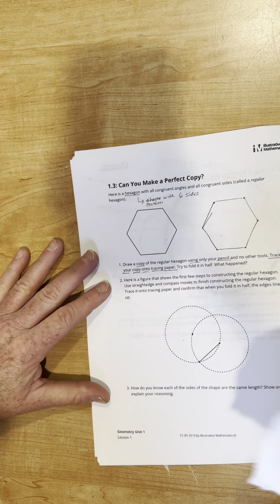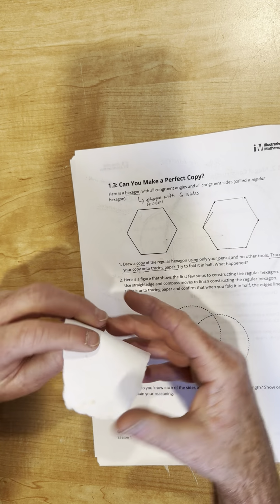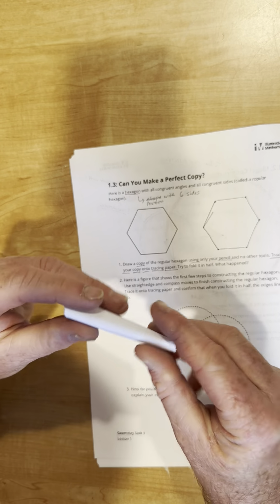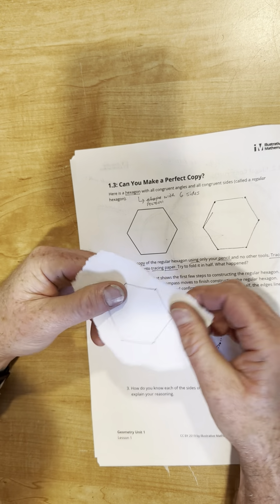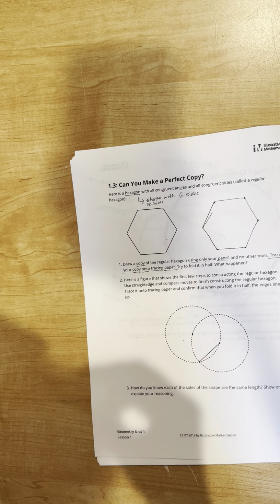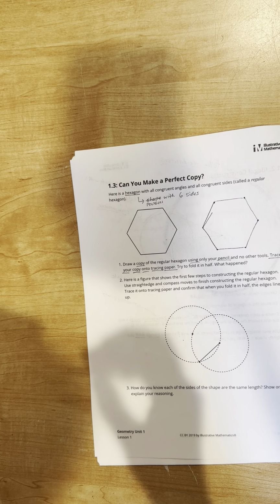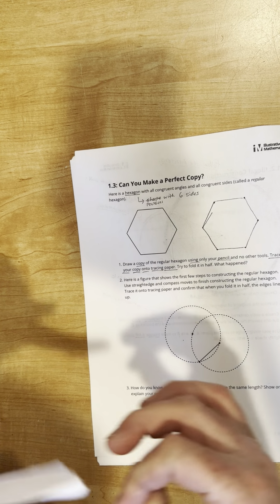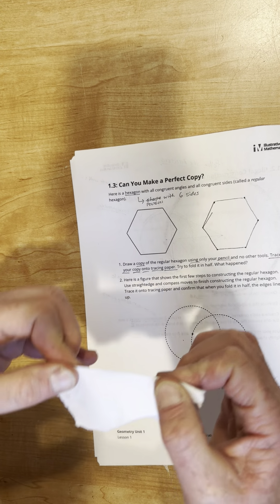So we're gonna try to fold this thing in half. So I'm gonna go from point to point here. I'm gonna go from this point to this point and try to fold it. There's a point up top and a point right there. We're just gonna fold it in half.